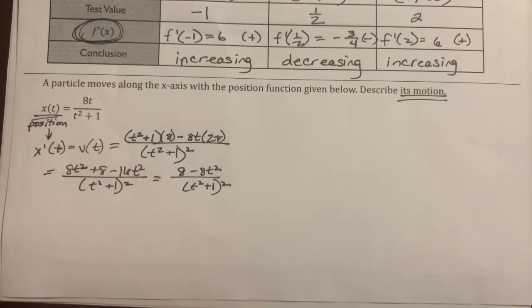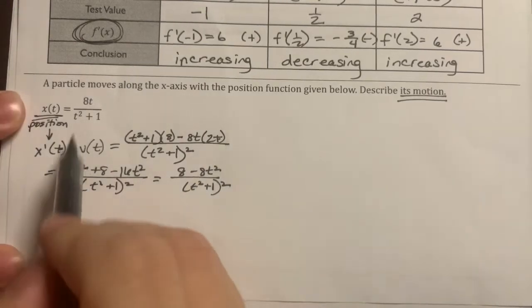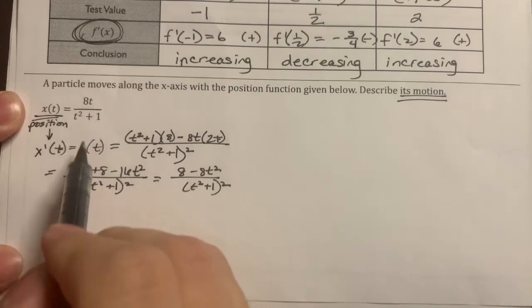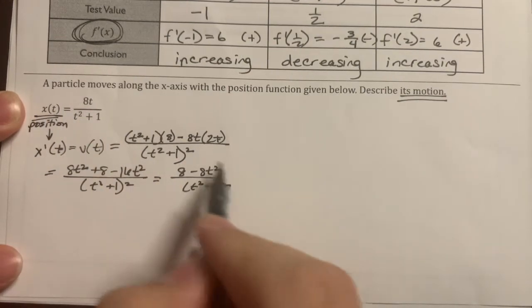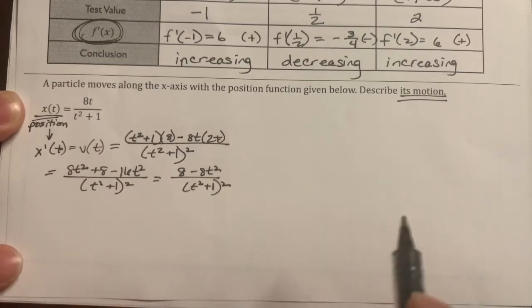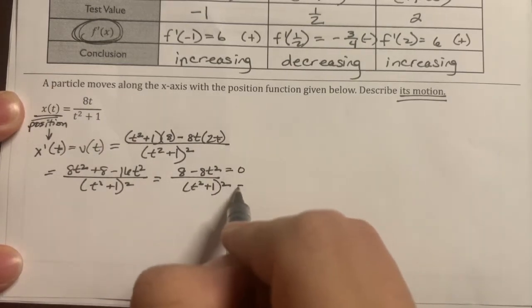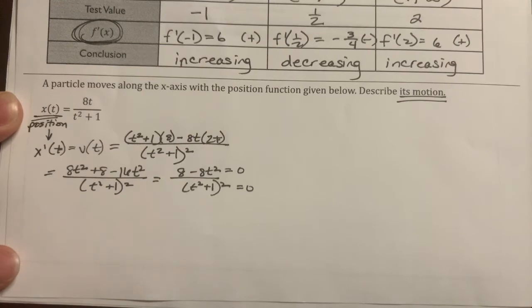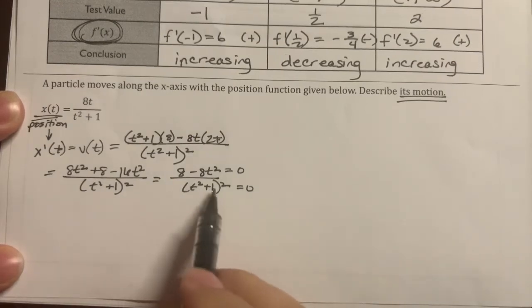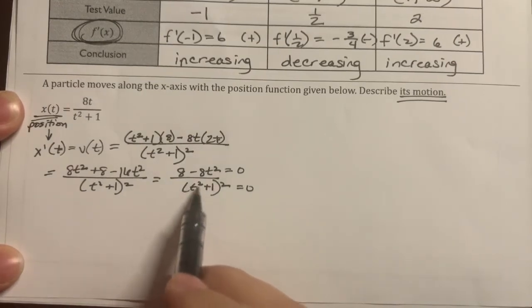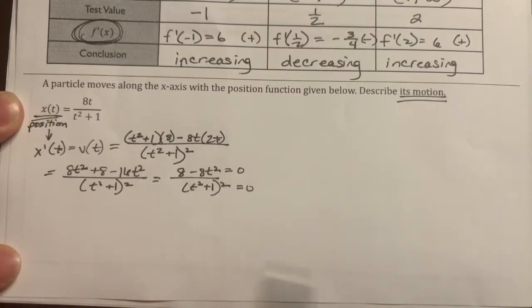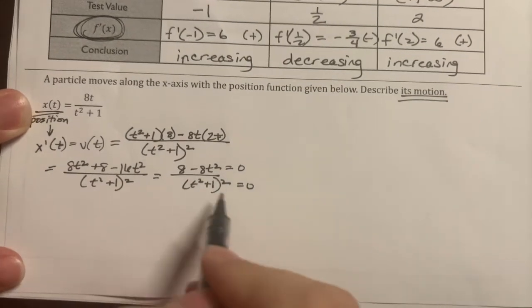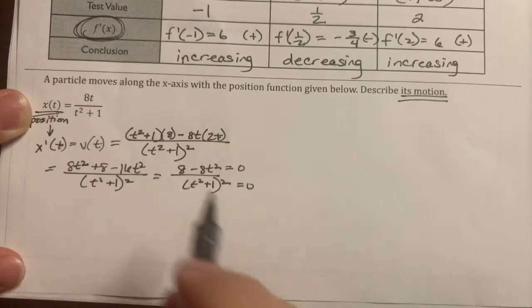So essentially, now that we went ahead and took the derivative of this position function to get our velocity function, we want to figure out where this velocity is 0. So we're going to set the numerator equal to 0 and the denominator equal to 0. There's really no value in the denominator that would make it 0, because this is just always going to be a positive number, and something that's always positive plus 1 squared will never give you any value that works for this equation. So we'll just set the top equal to 0.